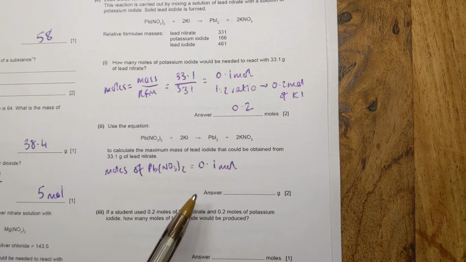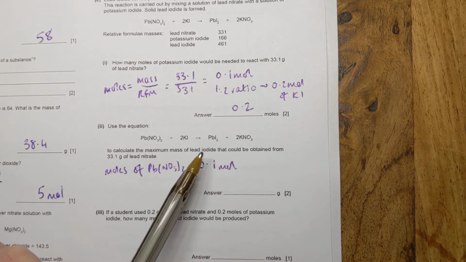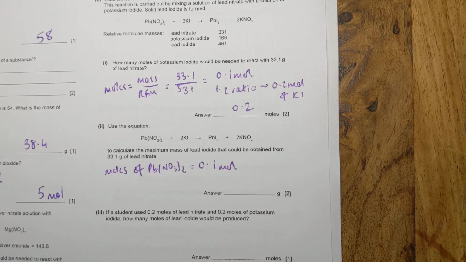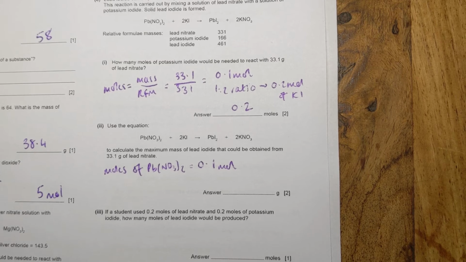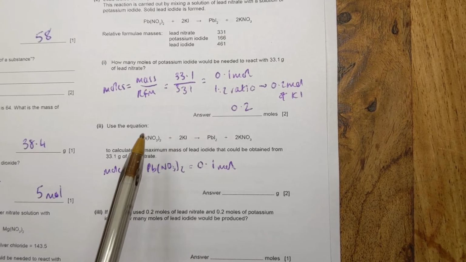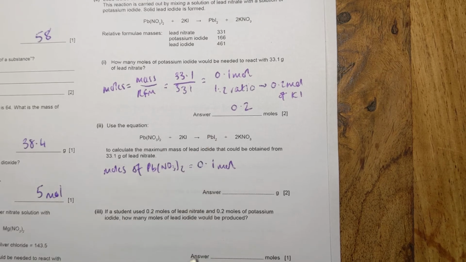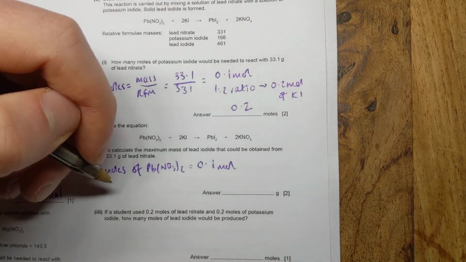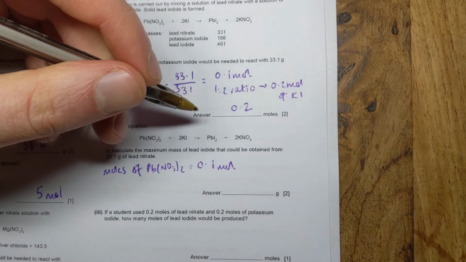Need to use my ratio again. The maximum mass of lead iodide that could be obtained from that. So to do that, I need to use my ratio again. It is just a 1-to-1 ratio of lead nitrate to lead iodide. Therefore, it's going to be 0.1 moles of lead iodide.